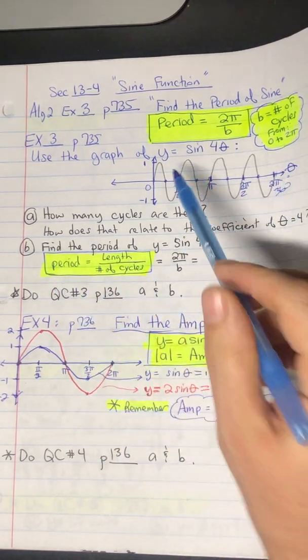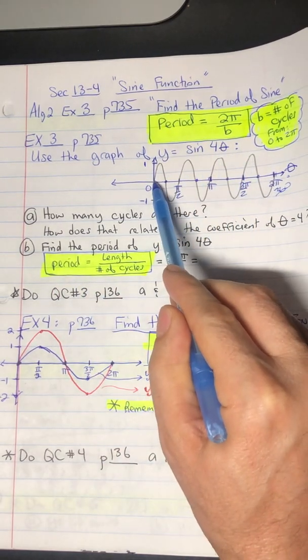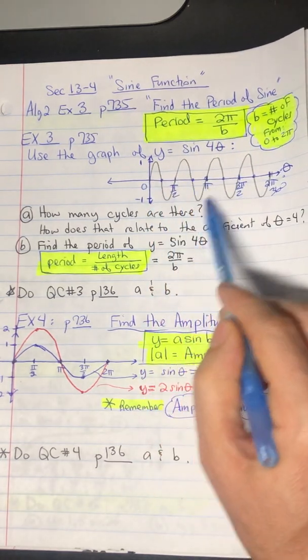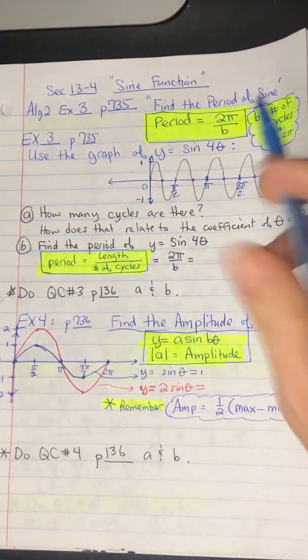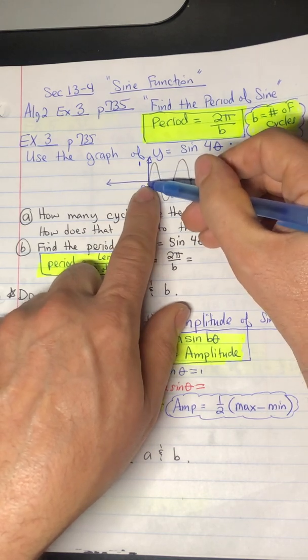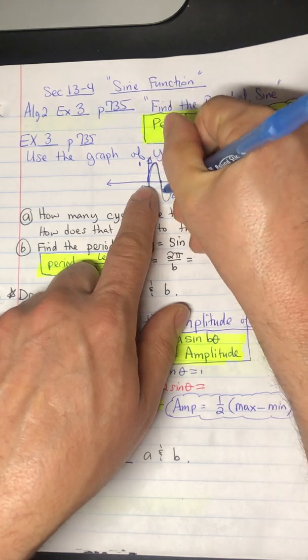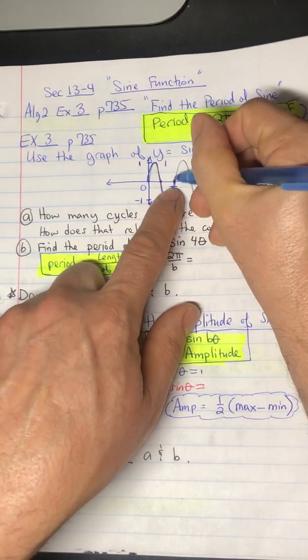Remember the last one when I graphed the sine of theta, the sine of theta by itself was one cycle. Looks like this. The sine of 4 theta has many cycles. Question A is: how many cycles are there? Well, let's see. A complete cycle starts and ends in the same place, remember? This complete cycle starts here and ends here. This is one cycle from here to here.